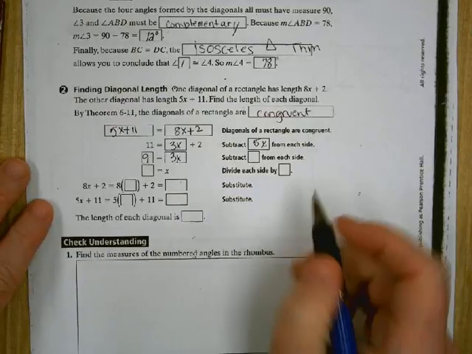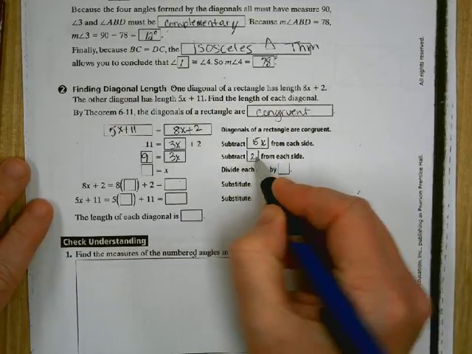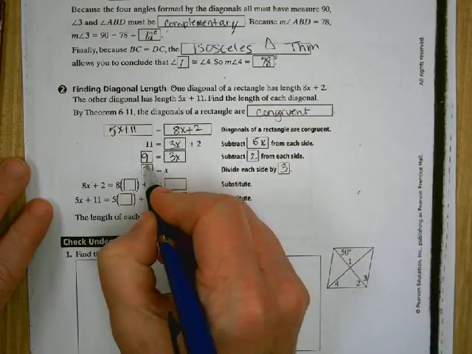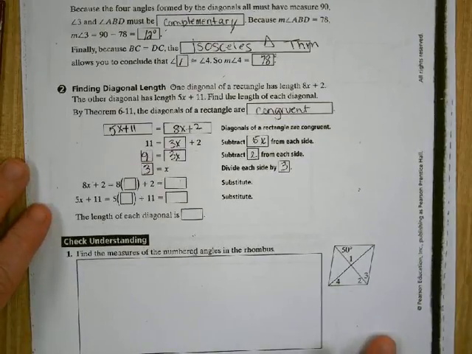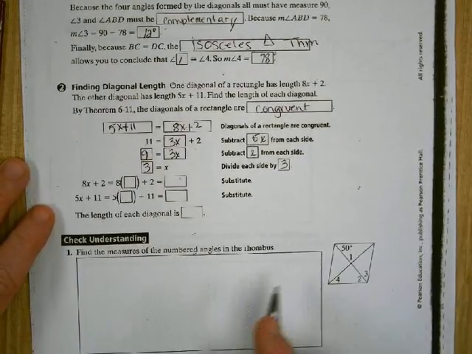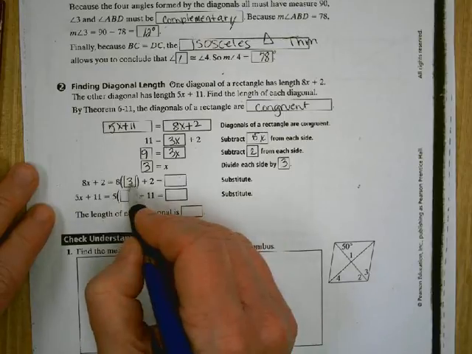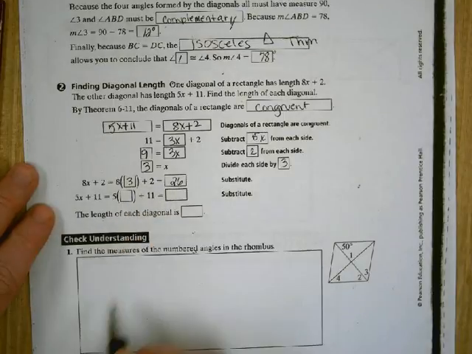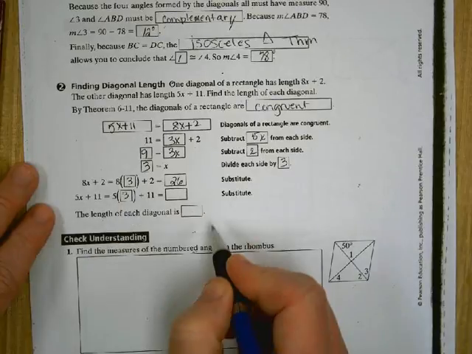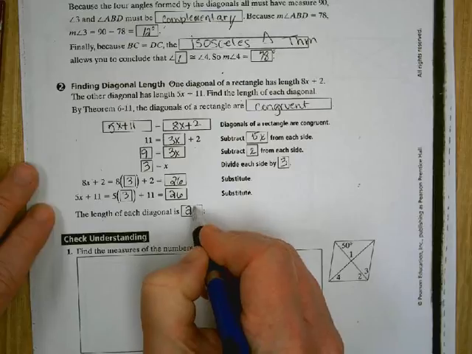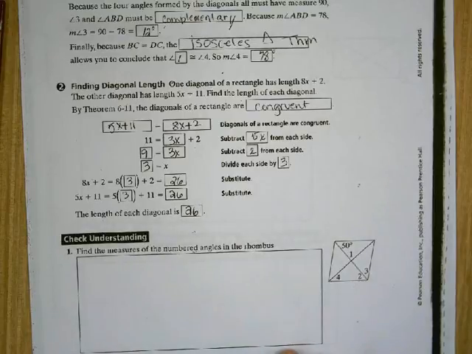We subtracted 2. What do we do next? Divide by 3. x is 3. Substitute back in to find the length of those diagonals. 8 times 3 plus 2, that would be 24 plus 2, which is 26. 5 times 3 is 15, plus 11 is also 26. So the length of each diagonal is 26.